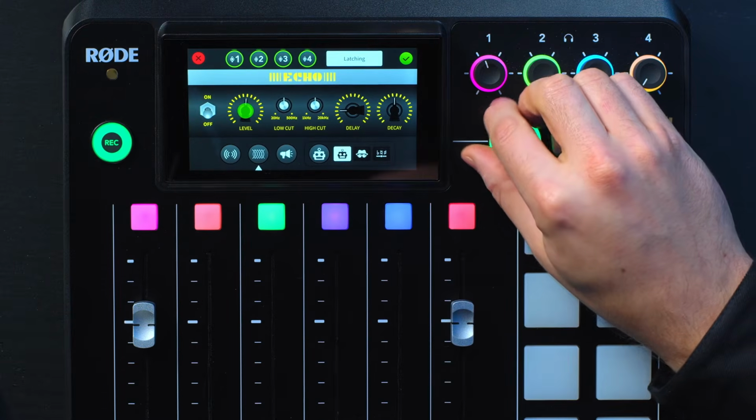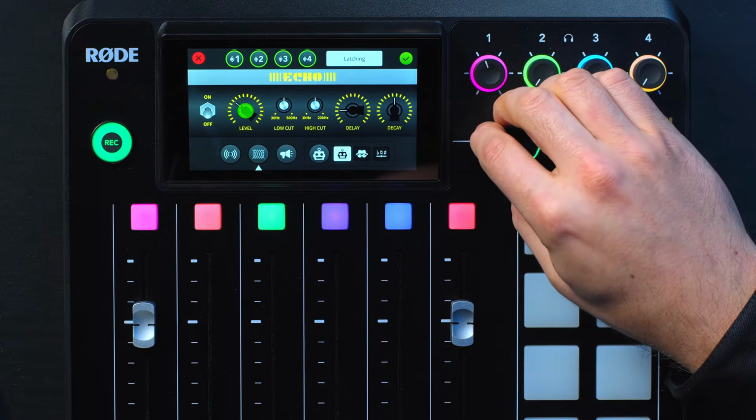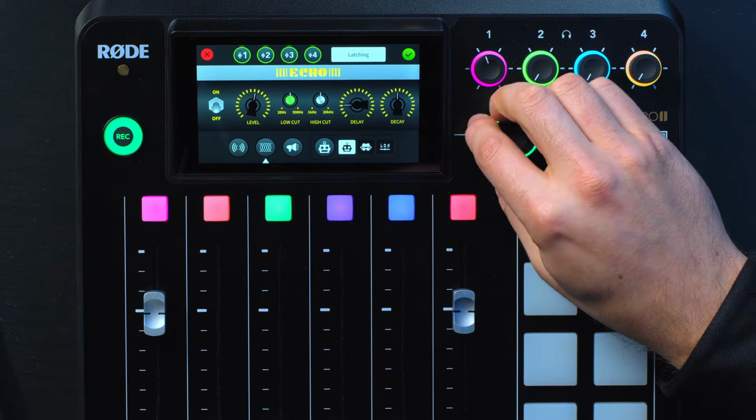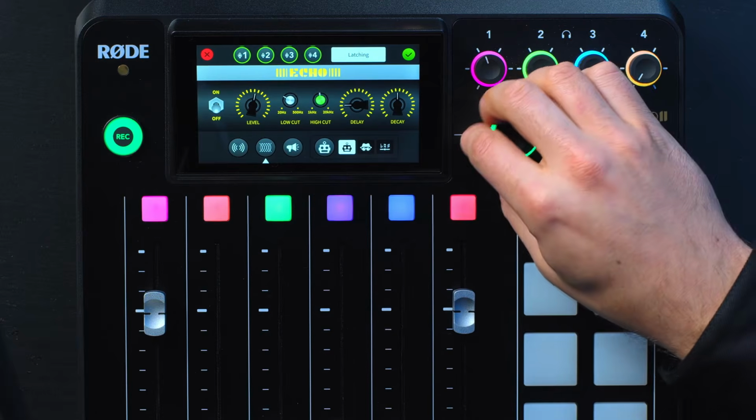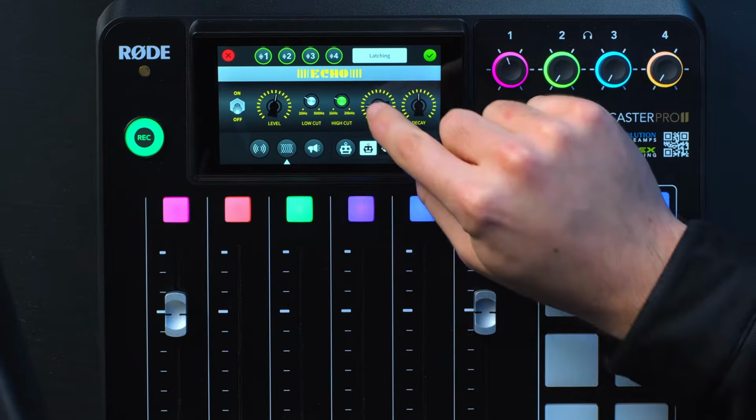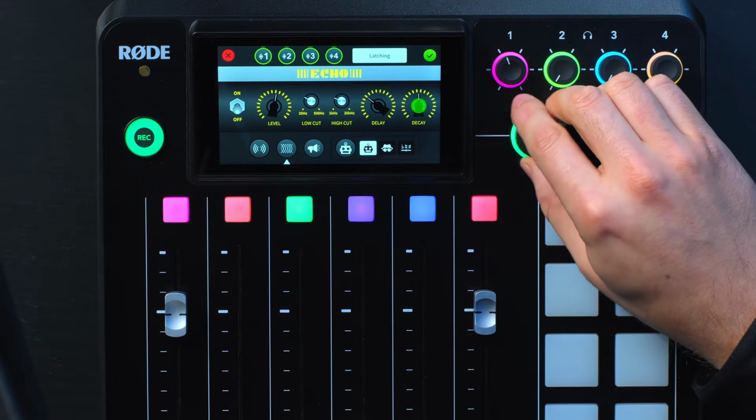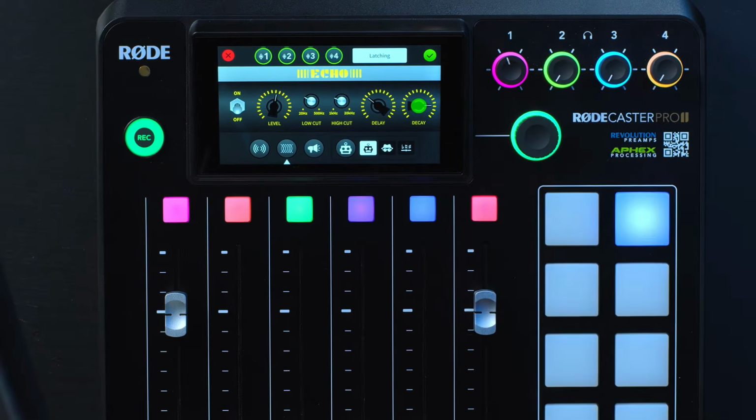Okay, moving on, and you have echo. This effect will add repeats to your signal to create the feeling of space, somewhat similar to reverb. But this can either be a short single repeat or a long trail of echoes, or anything in between. This is your level control, which adjusts how much echo you are adding to your voice. These are your high and low cut controls, which you can use to make the repeats either darker or brighter. The delay control adjusts the time between the repeats, and the decay control adjusts how many repeats there are.